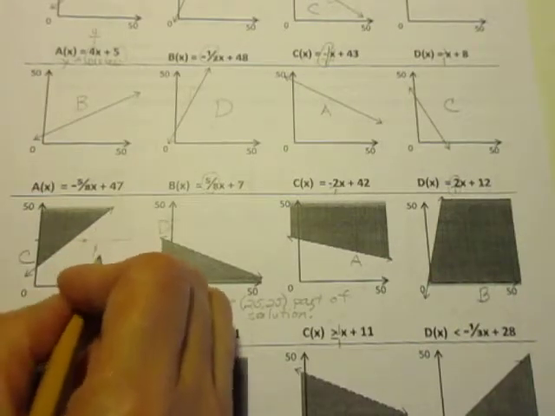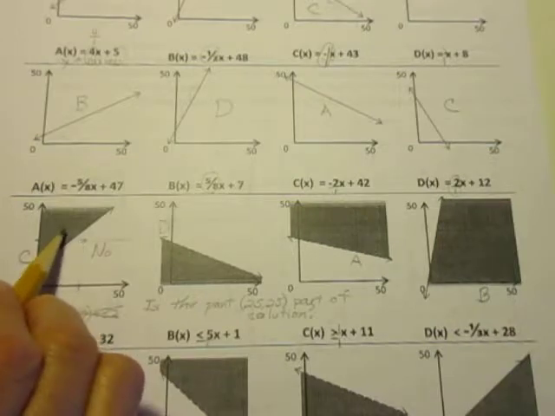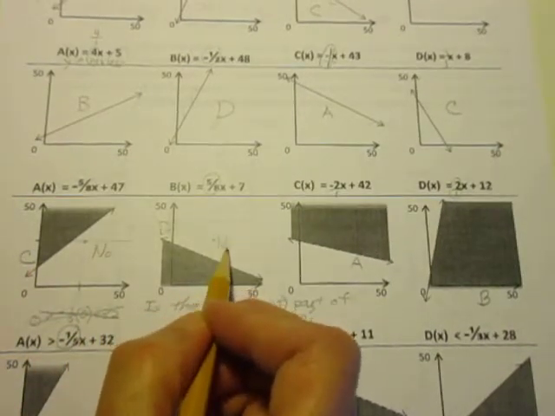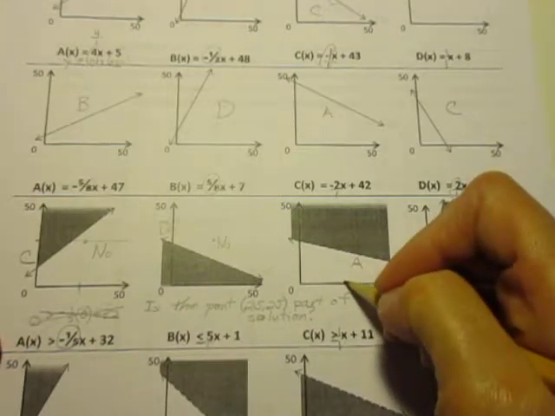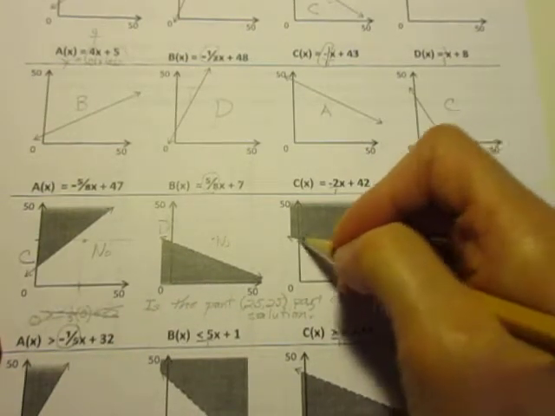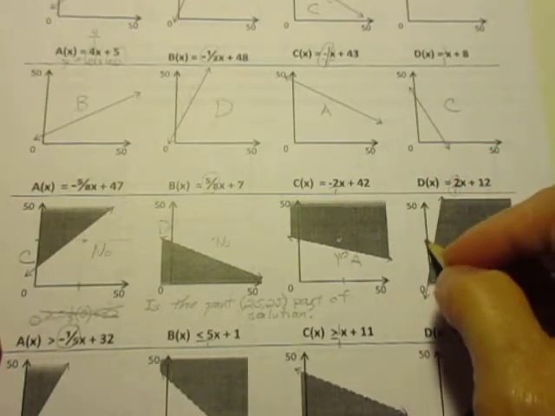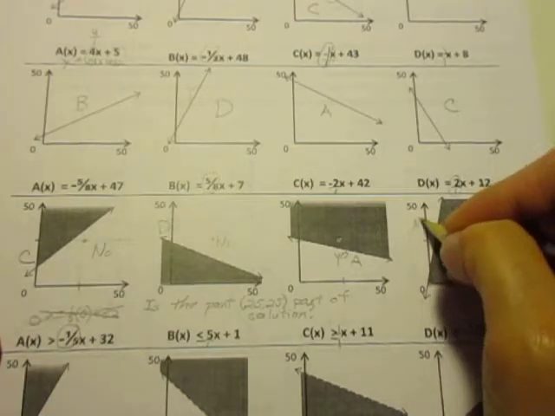And so no, 25, 25 is not part of the solution set for that. 25, 25 would again be right here, so no, it's not part of the solution set. Again, it's going to be kind of close here, but yes, 25, 25 would be part of the solution set. And here it's pretty clear that no, it's not going to be part of the solution set. So I was kind of stretching things there.